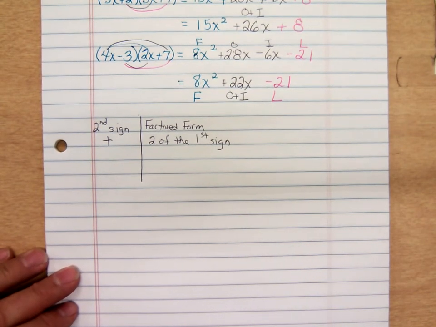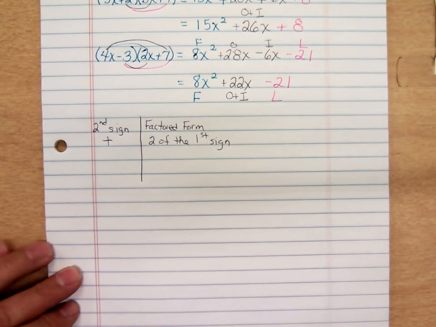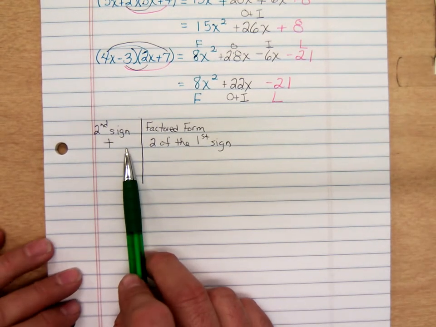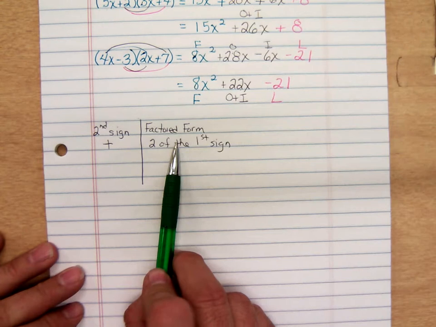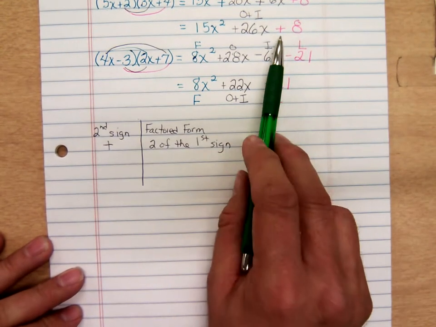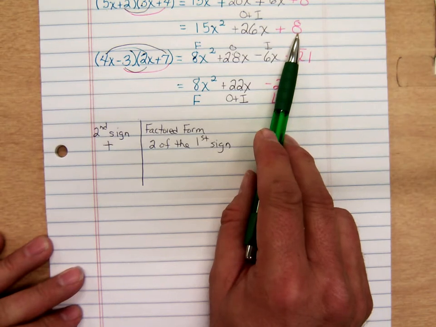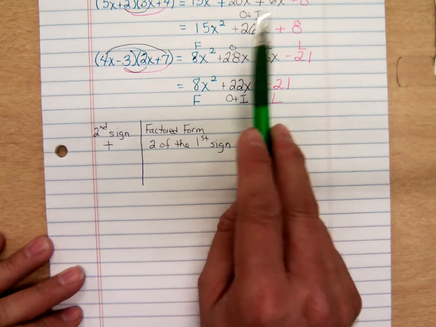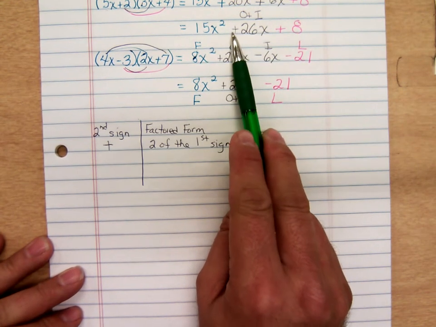Now, why am I saying that? If the second sign is plus, 2 of the first sign, like right here, there's a plus. If we were going backwards, what sort of numbers multiply together to give a positive? Well, either 2 pluses or 2 minuses. How do you decide? Look at the first sign.